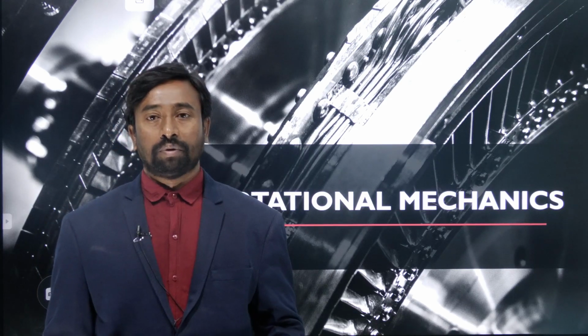So yesterday we started the new topic, that is rotational kinematics, rotational mechanics. In rotational mechanics we have studied angular kinematics, okay. Some of the angular kinematics we have studied there, and the equations of angular kinematics also we have seen there.